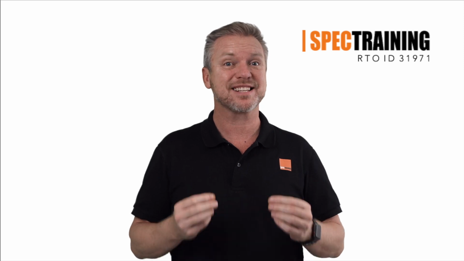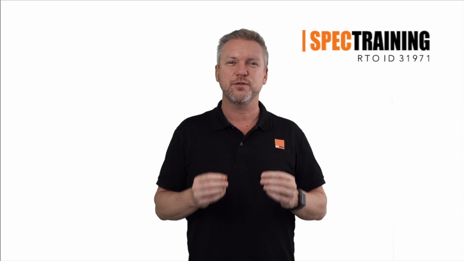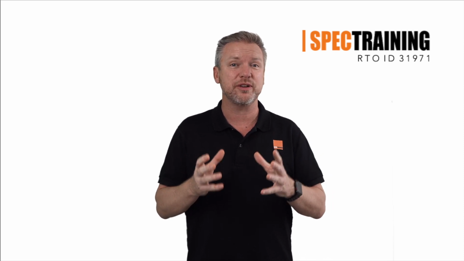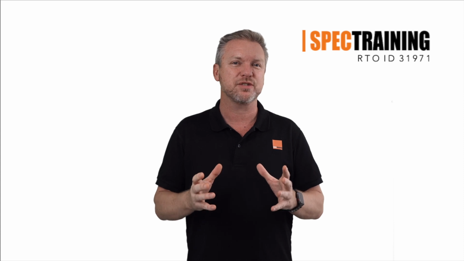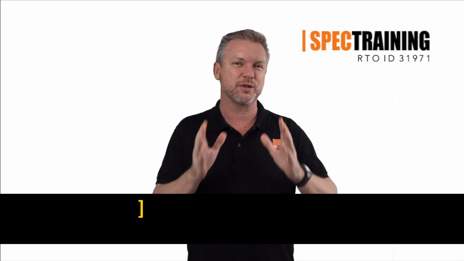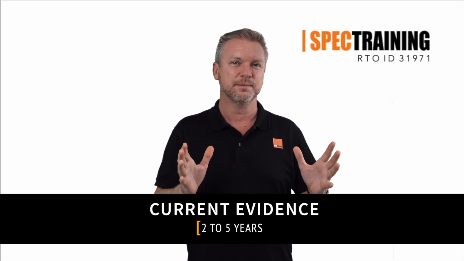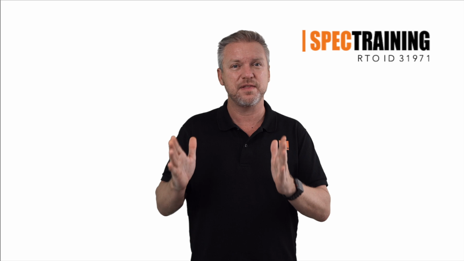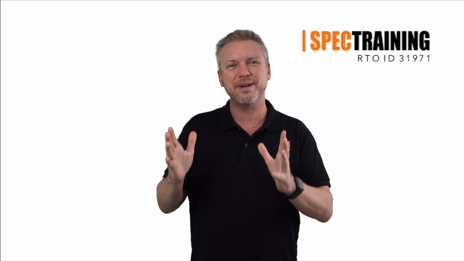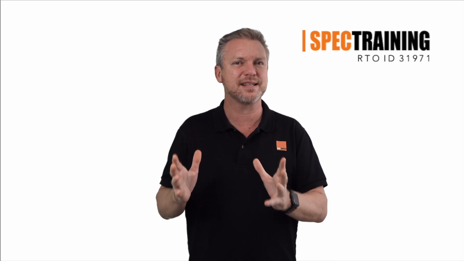Another important point with RPL evidence is that it's current. And currency is very industry specific. So therefore you must be aware of what your industry requires to be current. It's fair to say that most industries will accept current evidence from between 2 to 5 years. The reason being, anything over 5 years, especially if the person has not been actually active in that work, can mean that their competency level has probably lapsed to some extent.